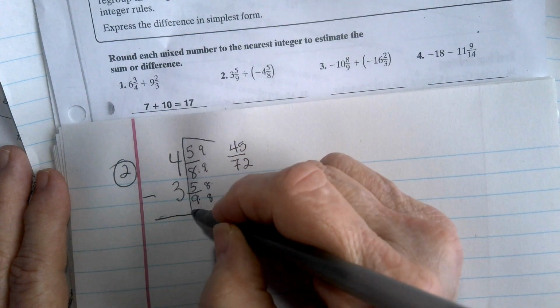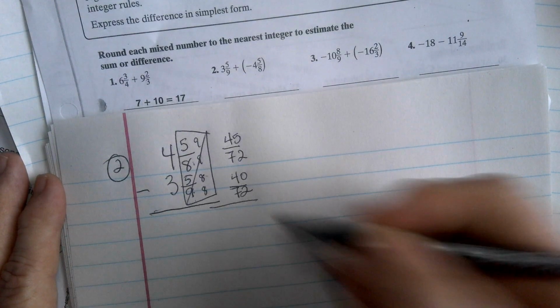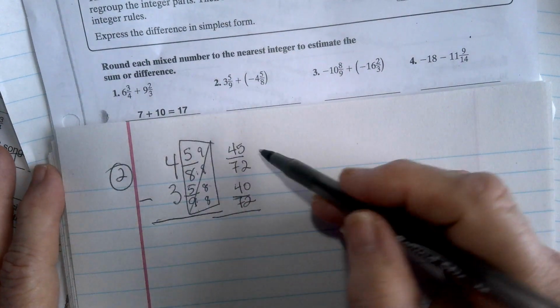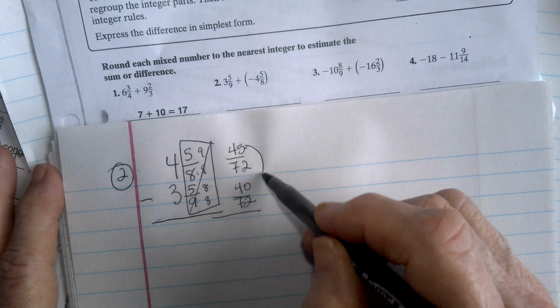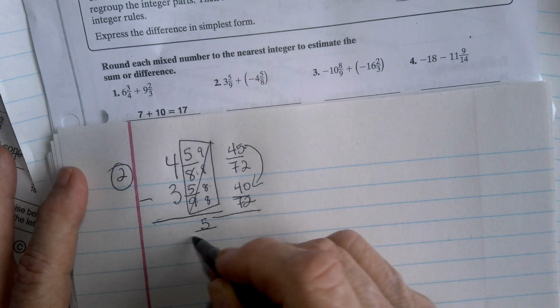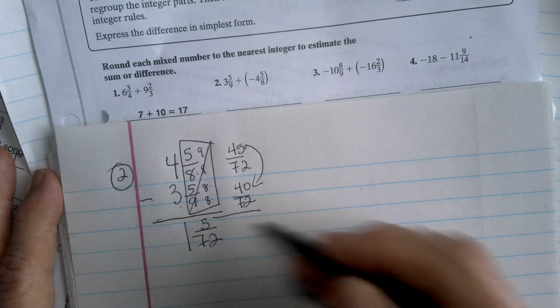And again, I'm going to clear this away because I don't need that anymore. Again, keep in mind we're subtracting on this one because different signs, we're taking the difference. So this one's pretty easy. 45 minus 40 is going to be 5/72. And 4 minus 3 is 1.